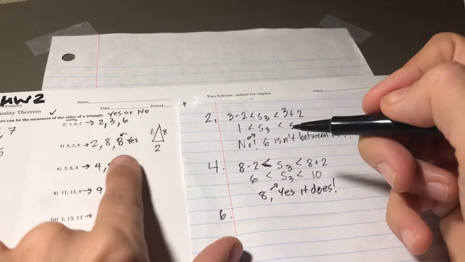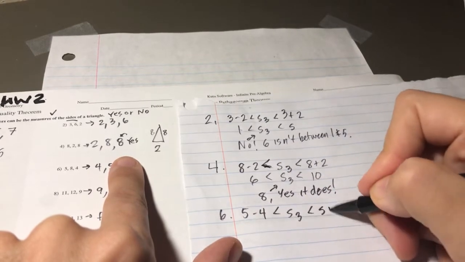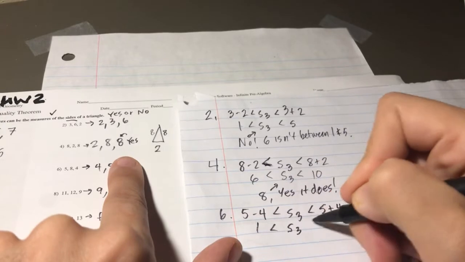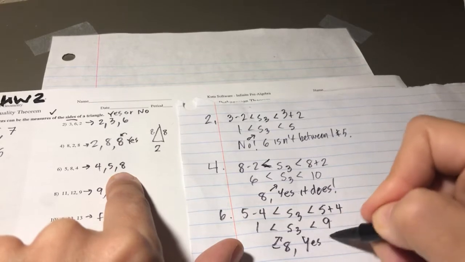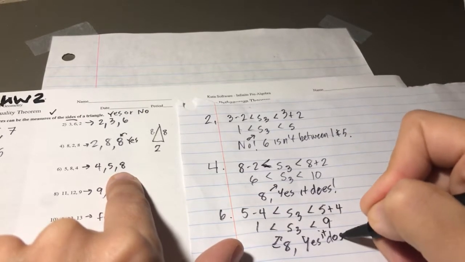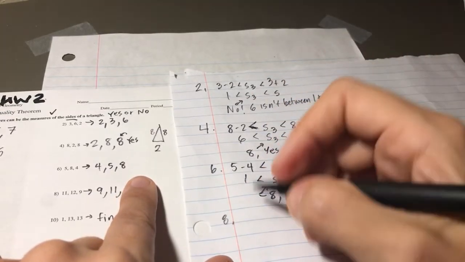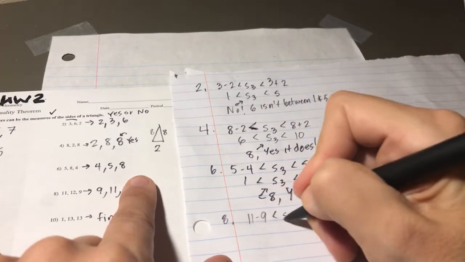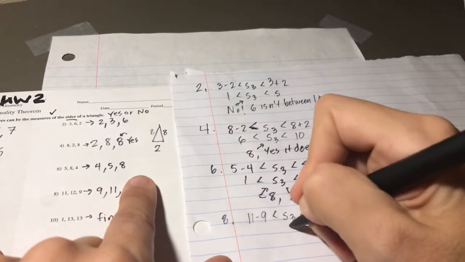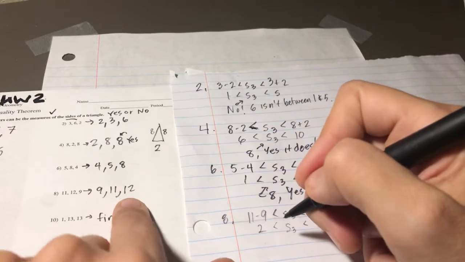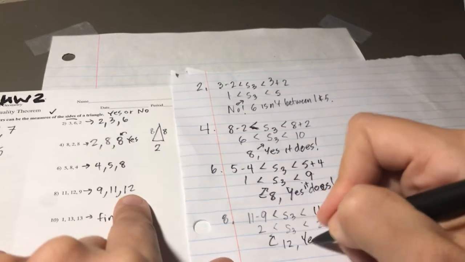Question 6, we have 5 minus 4 and 5 plus 4. So does the number 8 fit between 1 and 9? Yes, it does. All right, 9 and 11. So I have 11 minus 9 to find my third side, and 11 plus 9. I think a couple classes we did this question in class. We asked ourselves, does the number 12 fit between 2 and 20? And that would be yes, it does.